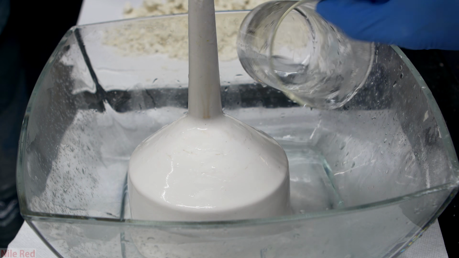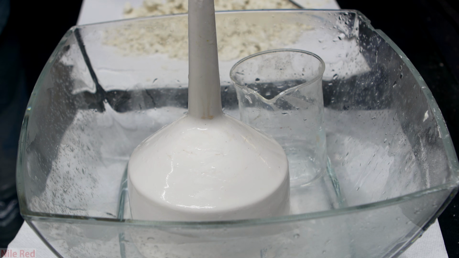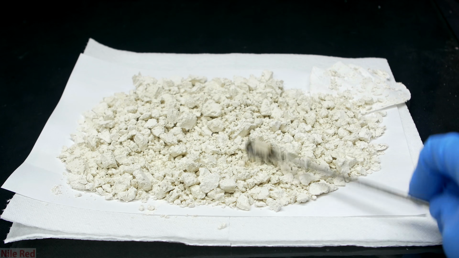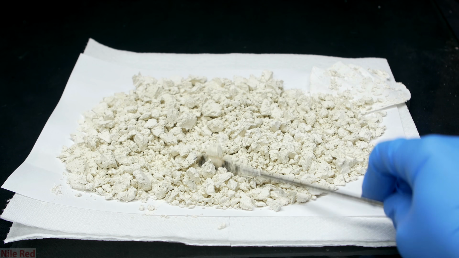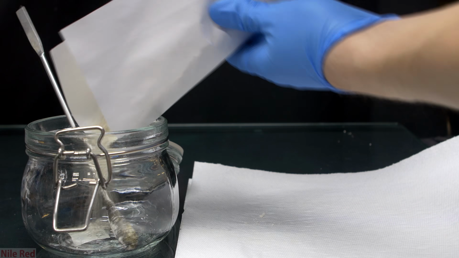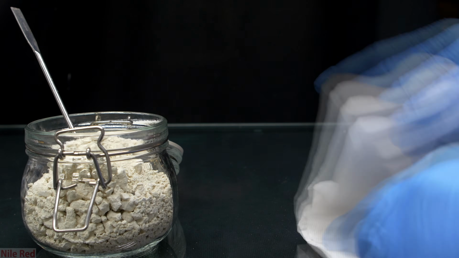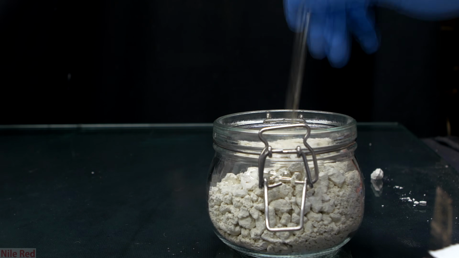Each piece you see here was washed with a copious amount of water, and each washing was also added to the mercury waste. After a few days of letting it air dry, I was satisfied and I was ready to store it. To do this, I just lifted up the paper and poured all of the mercury thiocyanate into a glass container I got from IKEA.